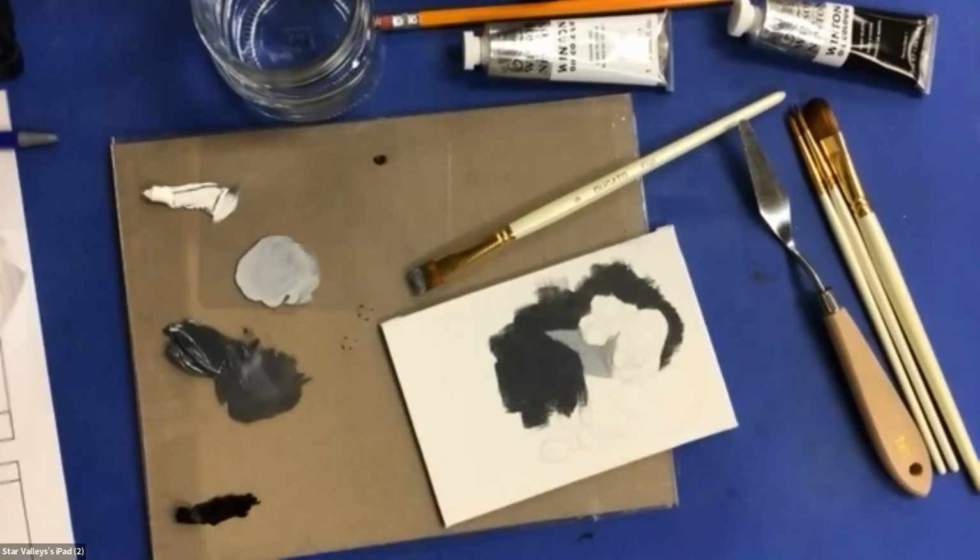You just look at a part, whether it's the hair or whatever, and you're trying to match the gray.